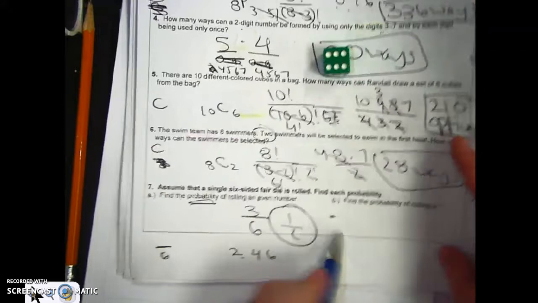Find the probability of rolling a 7. You can't roll a 7. It's just not possible. And that's the homework.